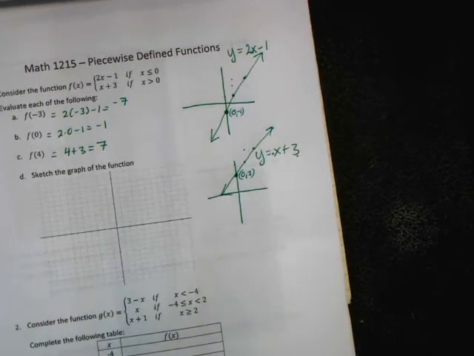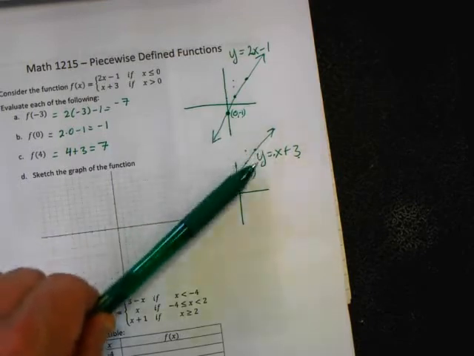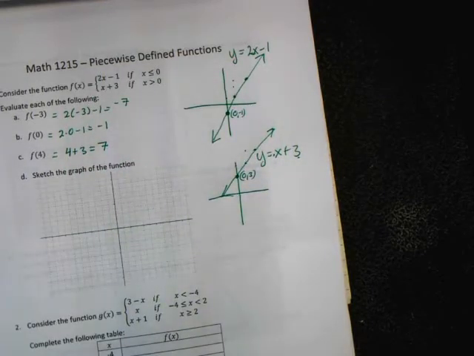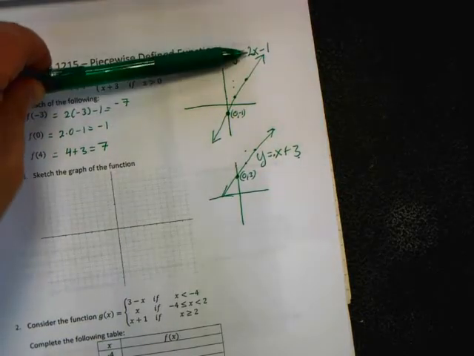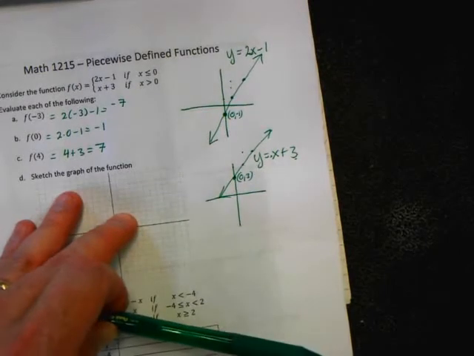Now, my scaling on these 2 graphs really isn't very good, because these 2 graphs look almost parallel. Should these two graphs be parallel? No, why not? They have different slopes. This one has a slope of 2, this one has a slope of 1. So my scaling isn't very good. We'll do it better when we get over here.